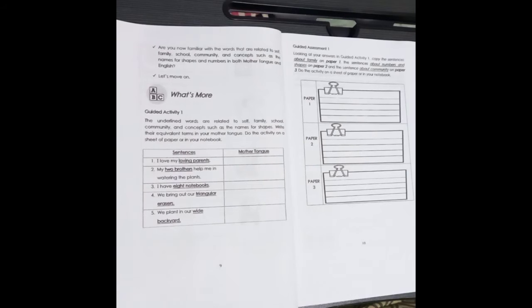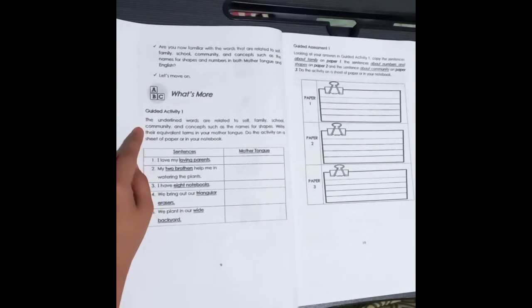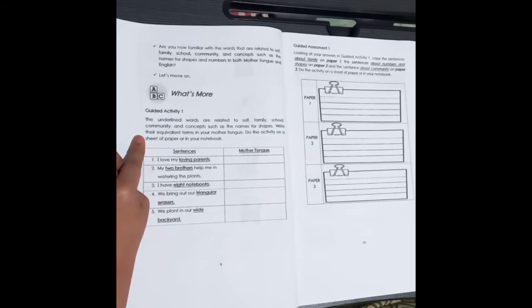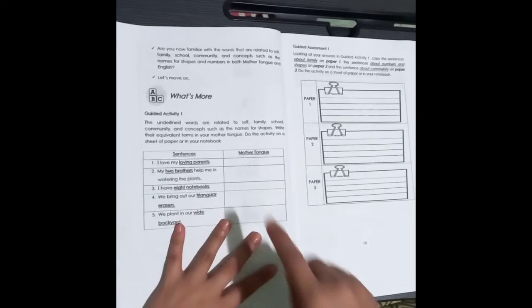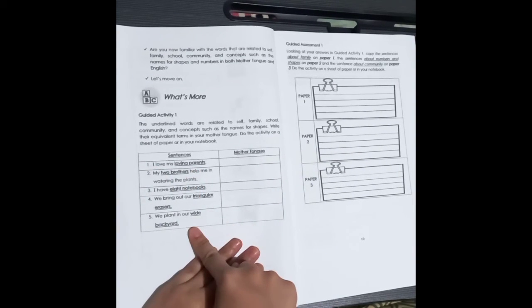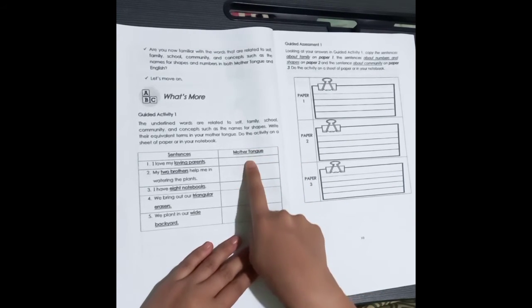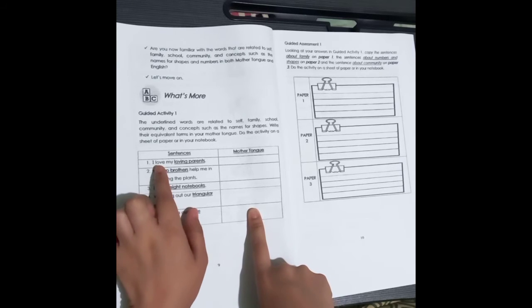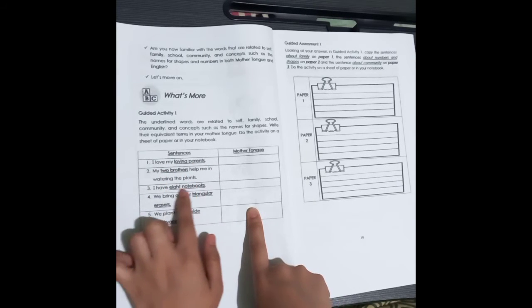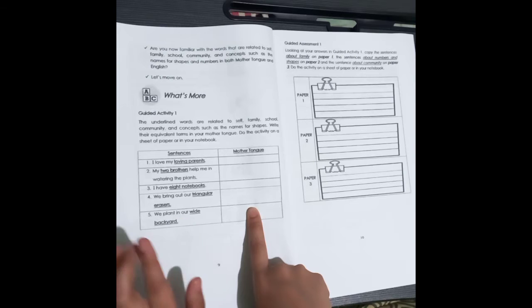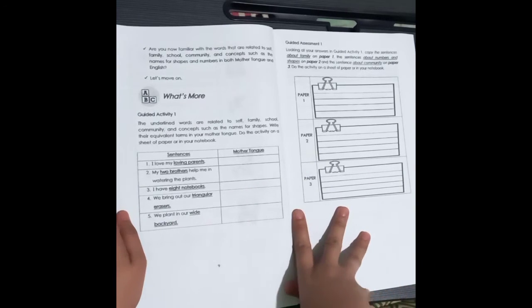Then let's move on. Guided Activity 1. The underlined words are related to self, family, school, community, and concepts such as the names for shapes. Write their equivalent terms in your mother tongue. So, these are the sentences and unsay translation niya diri sa mother tongue. Kanang adunay mga badlis nga pulong diha, mauna ang imong i-translate sa mother tongue.